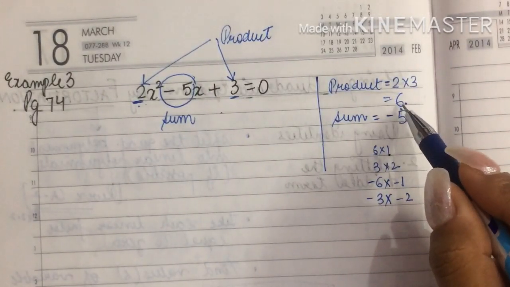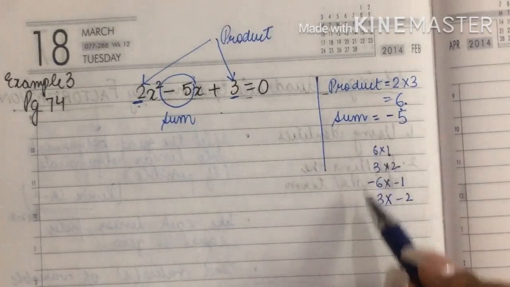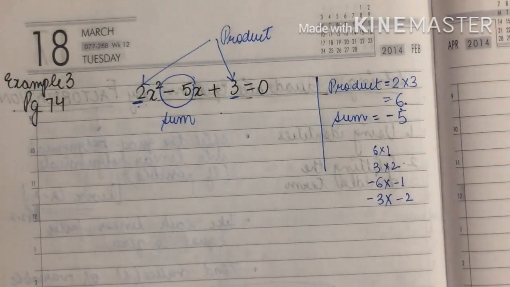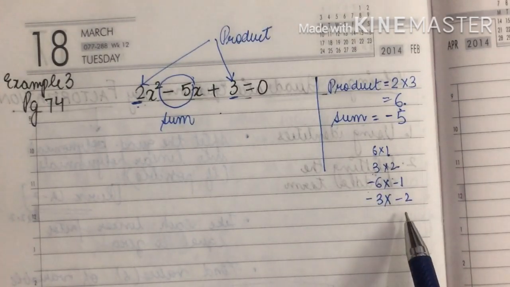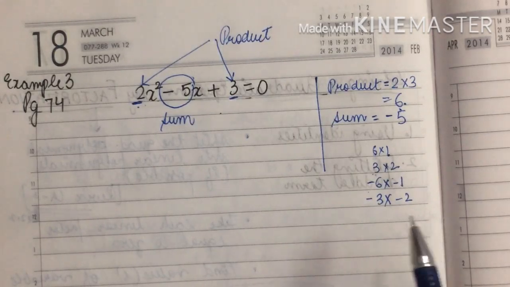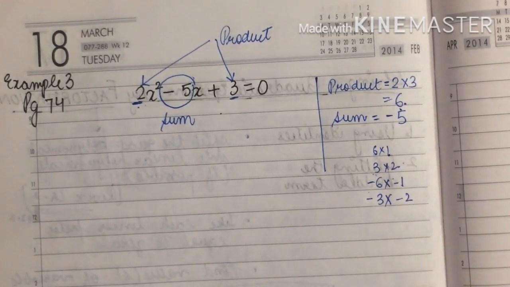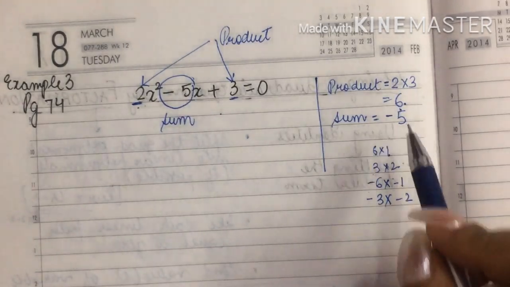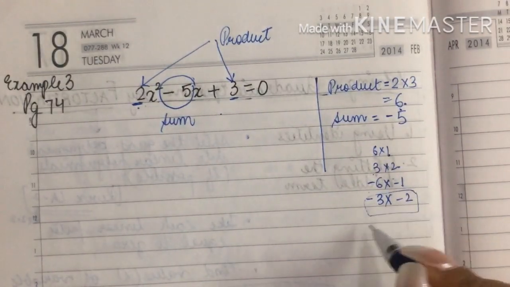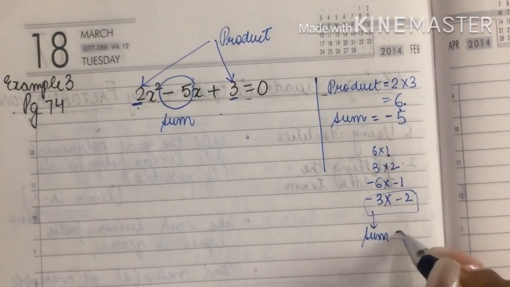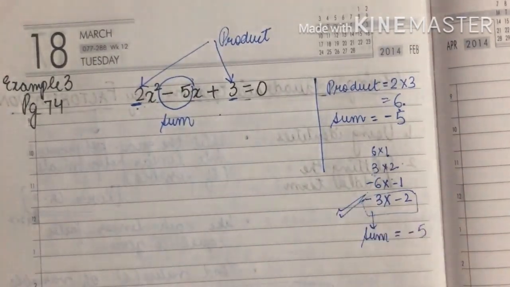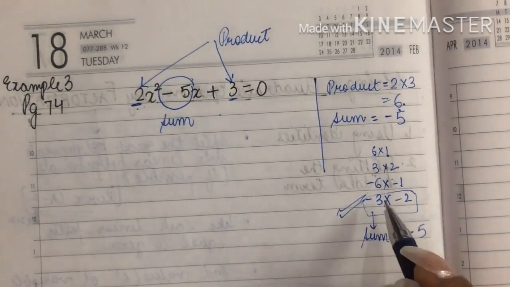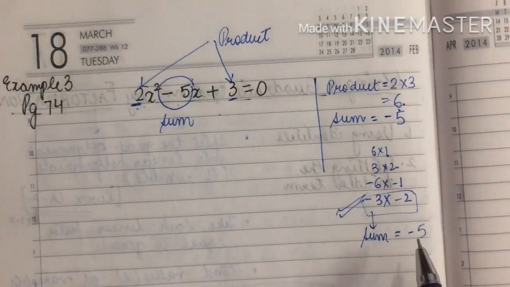The product should be +6, so it can be obtained using these factors: 6 into 1, 3 into 2, -6 into -1, -3 into -2. All these pairs give me the product 6. Out of these pairs, which pair gives me the sum -5? So this pair gives me the sum -5. -3 -2 will be -5. So this is the pair that I pick. Now I'll be splitting the middle term using -3 and -2.